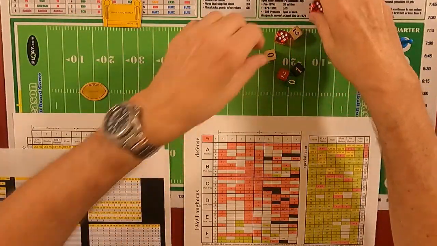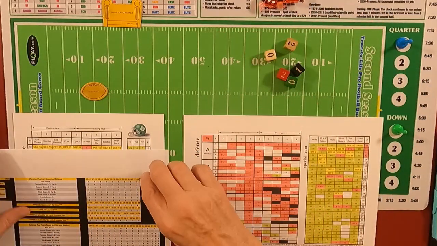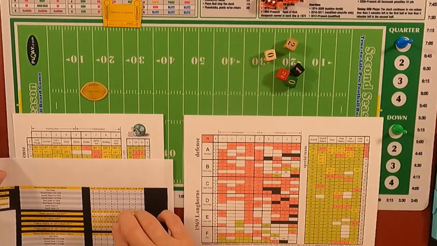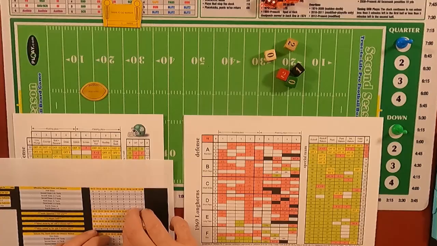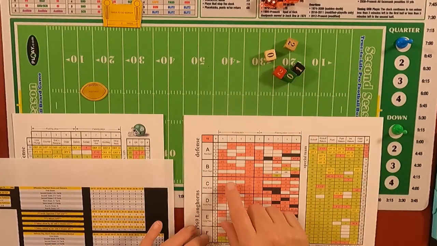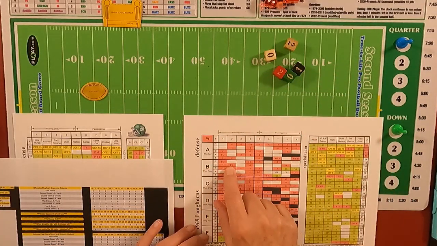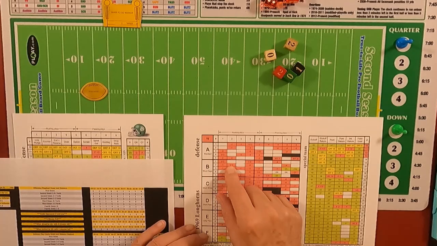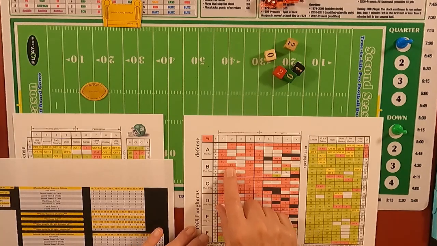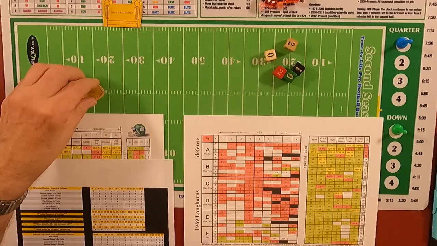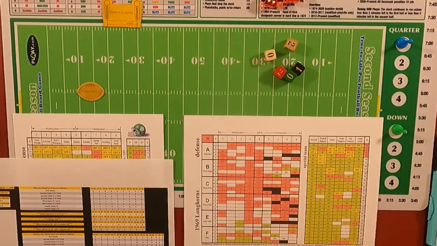They get no doubles. They have a 12 on their counter. Ooh, a breakaway. And I have a 2, counter -1 in parentheses. So unfortunately, it's the number in parentheses. They lose a yard. Woohoo! We got lucky there. We held him.